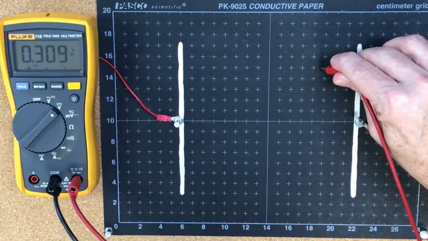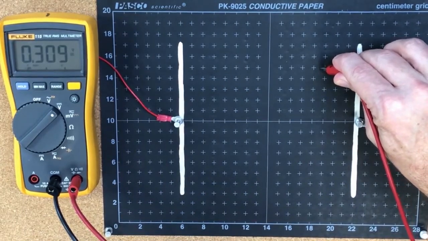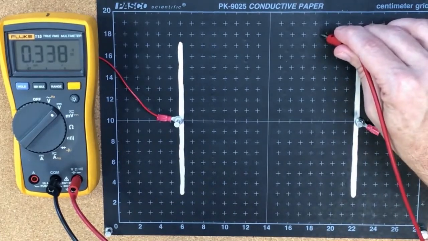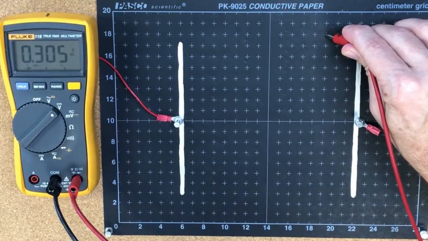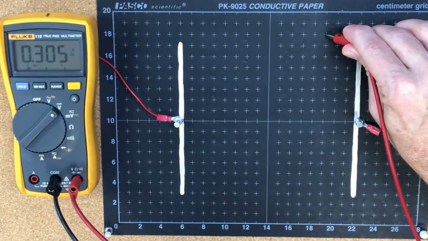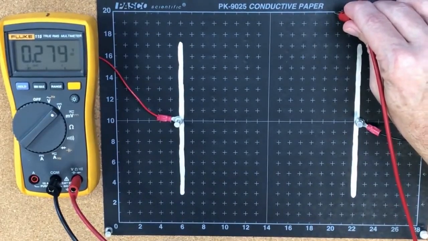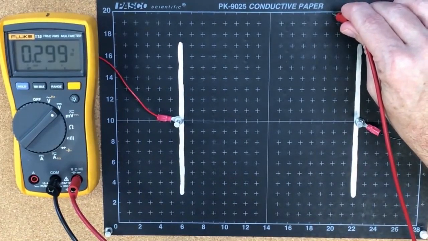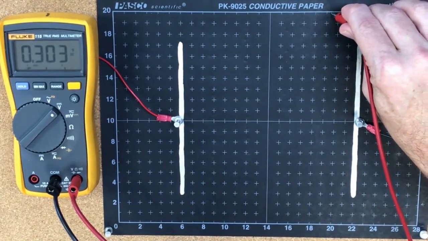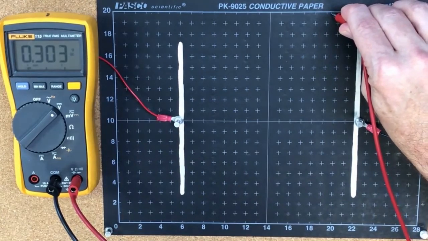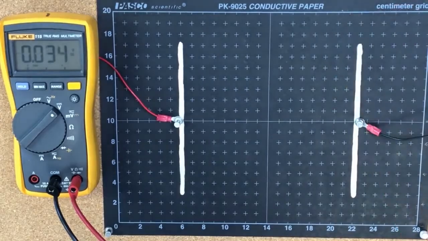Looks like 15 and 18.7. This looks to be 18 and 19. 20 and 19.5. Those are our points for the first line at 0.3 volts.